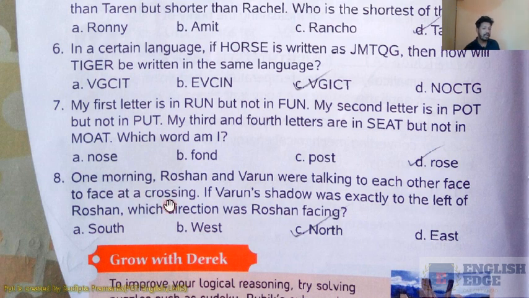So where your shadow should be, you have to think, and make it easy so that you can pick out the answer.